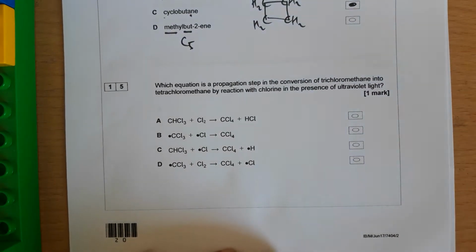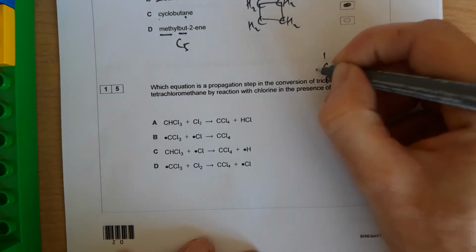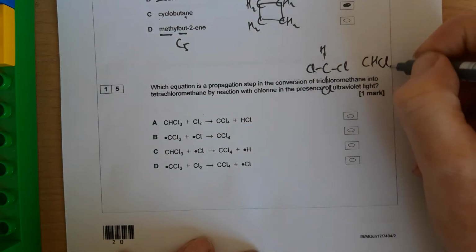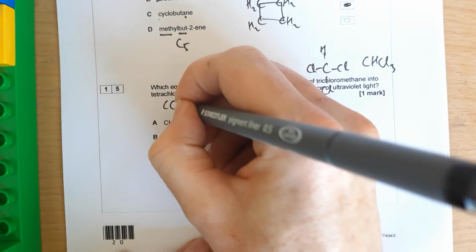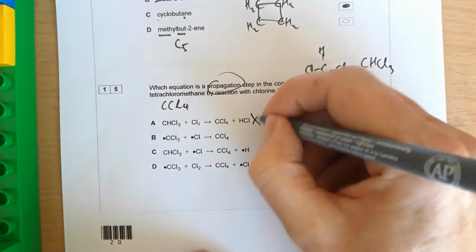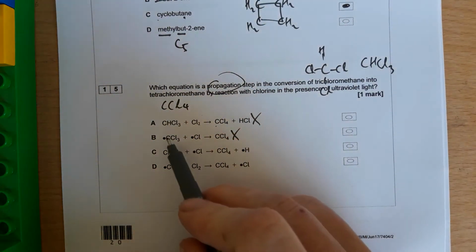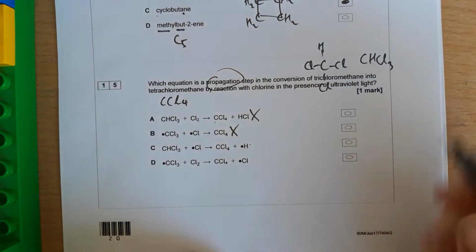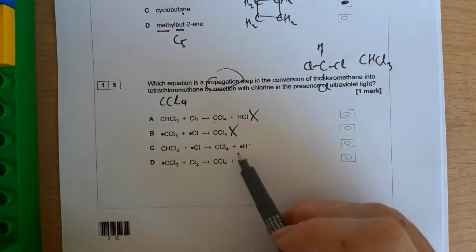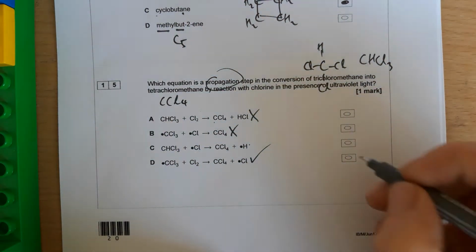The next one, which equation is a propagation step in the conversion of trichloromethane? Trichloromethane is this. There's methane with 3 chlorine, so CHCl3 into tetrachloromethane, which is CCl4. Right, it's a propagation step. Right, that's not a propagation step because it doesn't have any radicals. That's not a propagation step, that's a termination step because it's a radical plus a radical. These two look like propagation steps. Well, just looking at C, that's not like anything that we've seen before, so it's not you. D, that is the propagation step, it's this one.